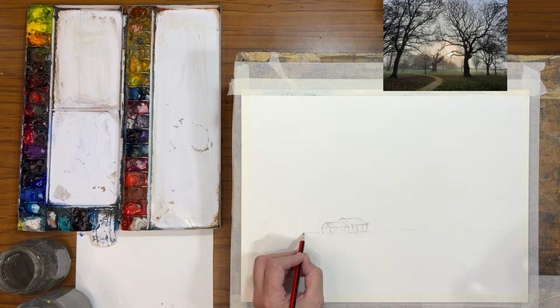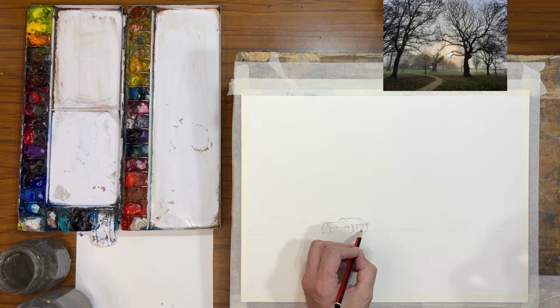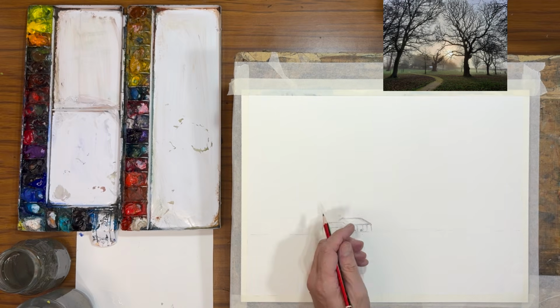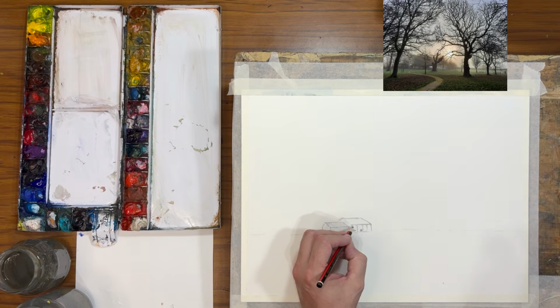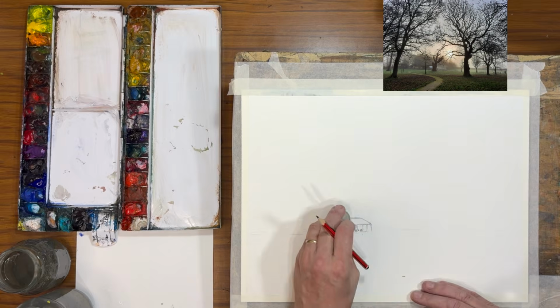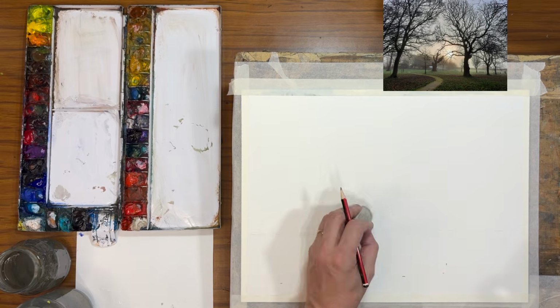So with that in mind, we're going to start with the horizon line, making sure that we've got the horizon line way below midpoint, so it's sort of like one third land, two thirds sky. And then from that, I'm going to work in the buildings and ensure that I get the buildings as reasonably accurate as I can for the size and scale of the location. And then I'm going to put in the trees and just get a feel for them.